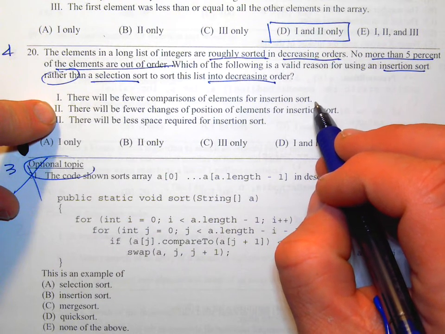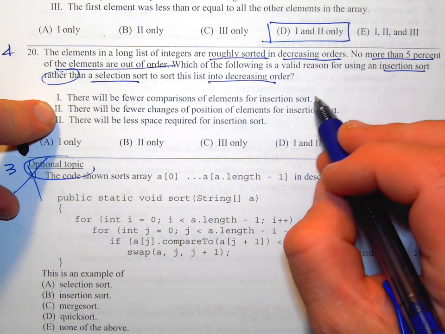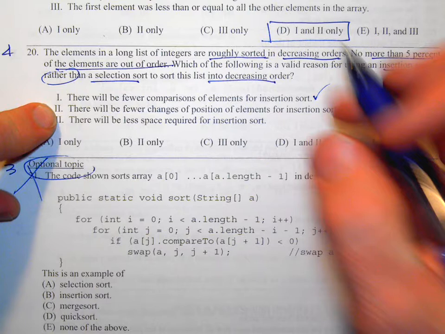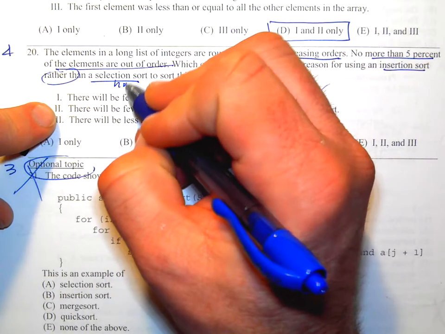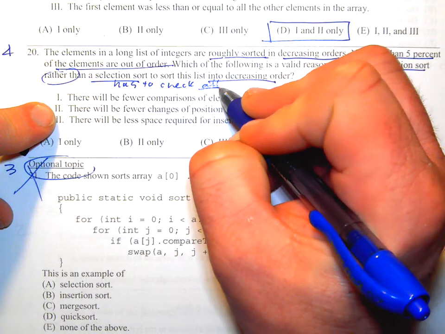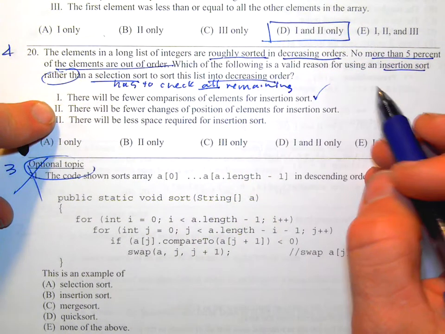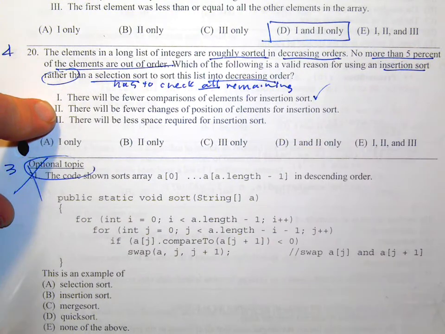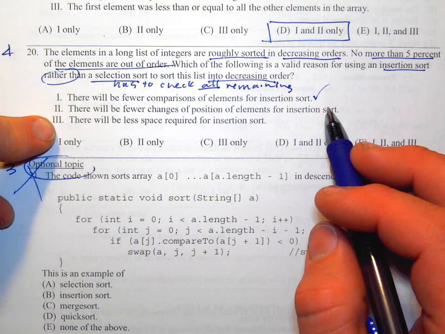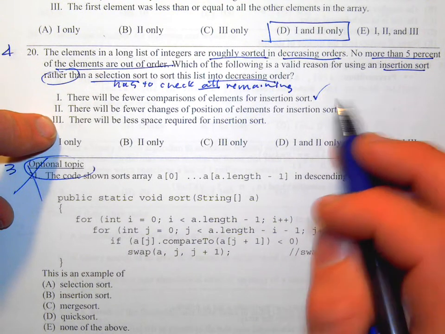Selection sort compares all the rest of the list over and over again. So I think this would be true. Potentially, because selection sort has to check all remaining spots, whereas insertion sort just goes one at a time with the previous spots that are already sorted. And once it finds its right spot, it stops. So that's where it gains some fewer comparisons.